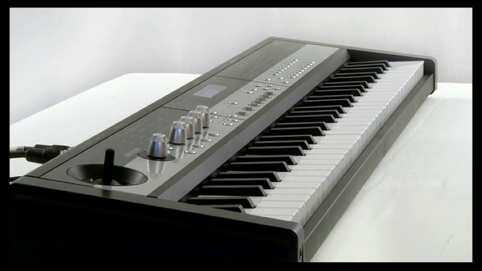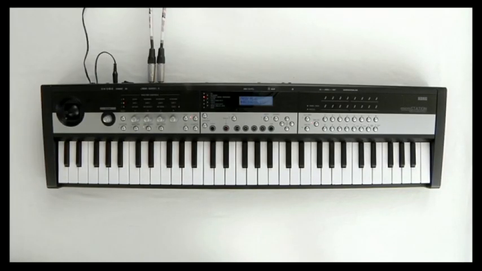This can be useful in some applications, but the ARP is capable of doing much more complex and musically powerful phrases. This is a polyphonic arpeggiator. This means that as well as stepping through notes one at a time, it can also play notes simultaneously.